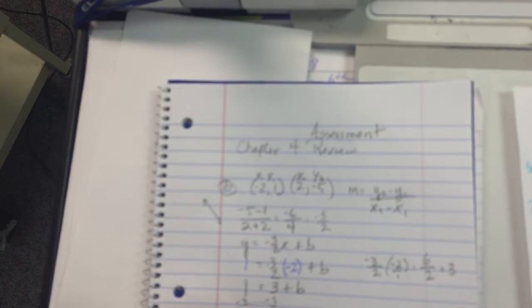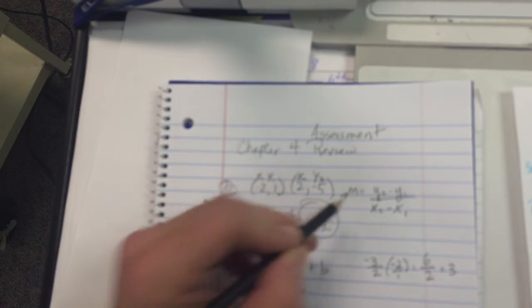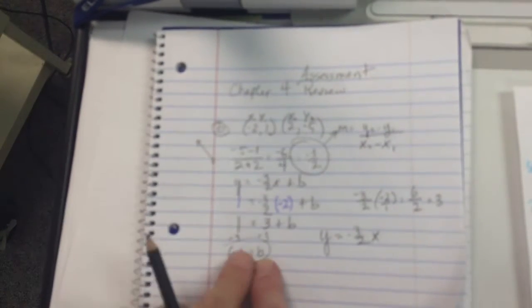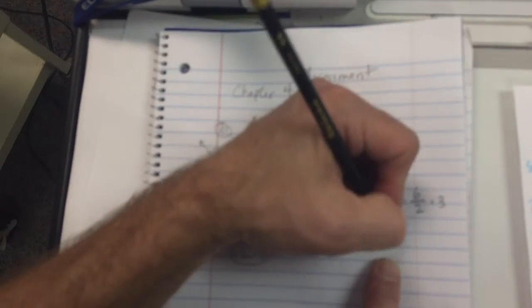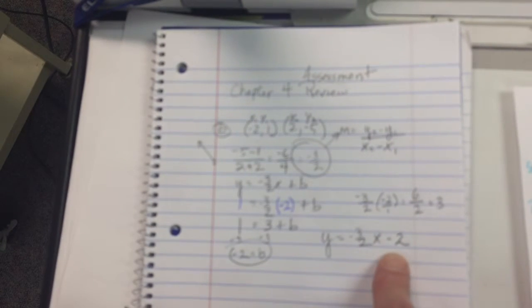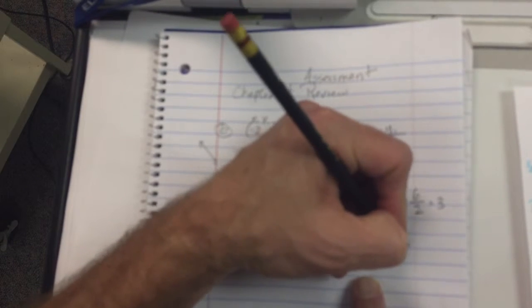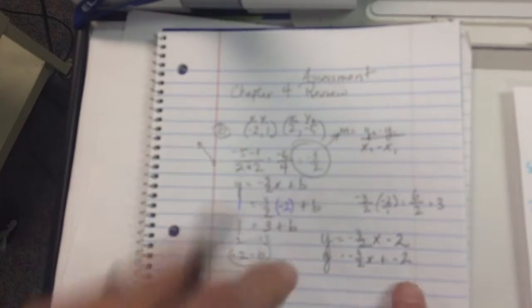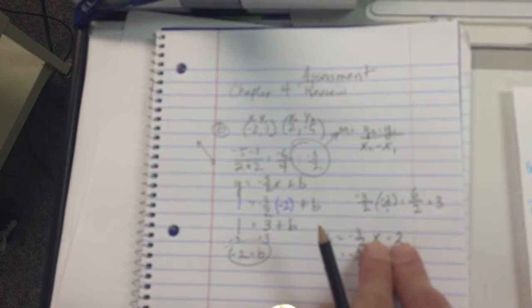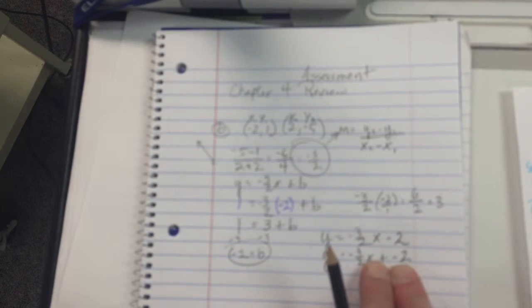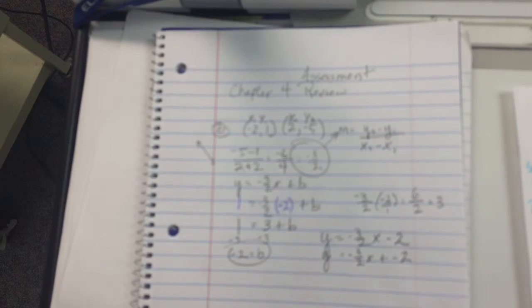So now we have that, and we have this, which is our m. And so now we can write the equation of the line. y equals negative 3 over 2 x plus negative 2, or minus 2 is how I will write it. But this is certainly okay. 3 over 2 x plus negative 2, that's the same thing. Nothing wrong with that either. As you get older, you're going to see this a lot more than you see it this way. Okay, moving on to number 7.